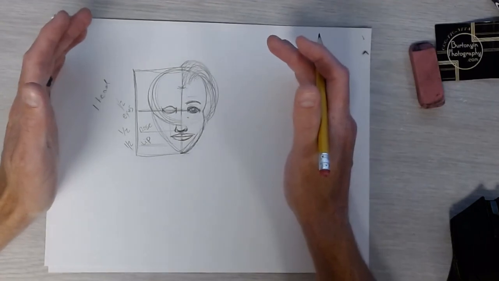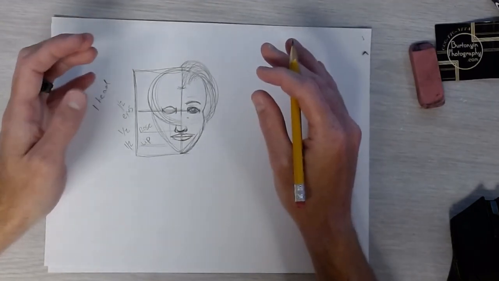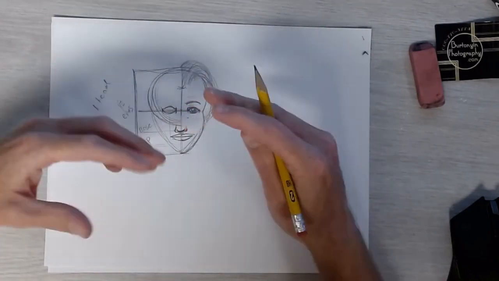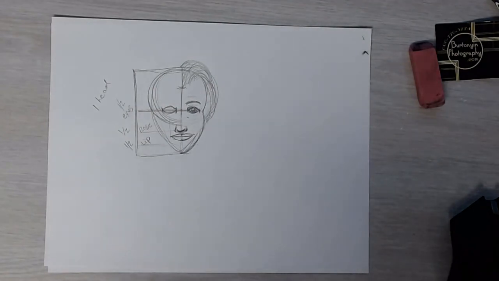Now, in the next lesson, we're actually going to be focusing on really drawing people, and then that's going to jump into a tutorial on making this look like the actual person.